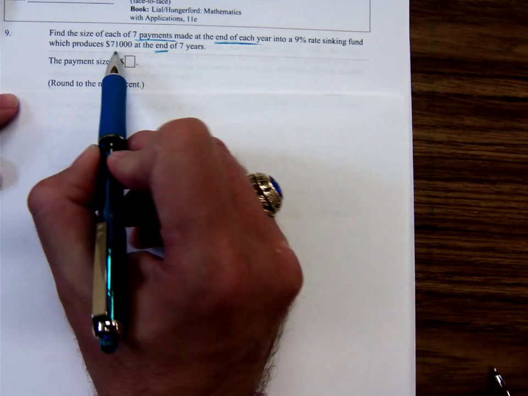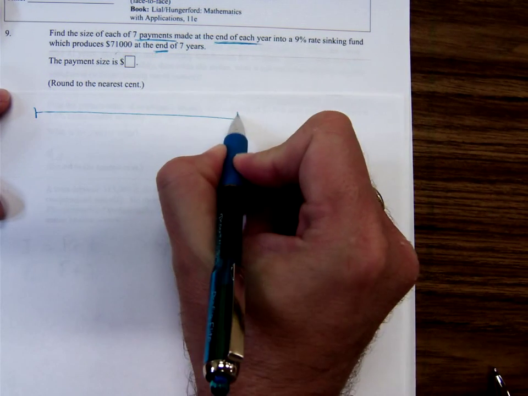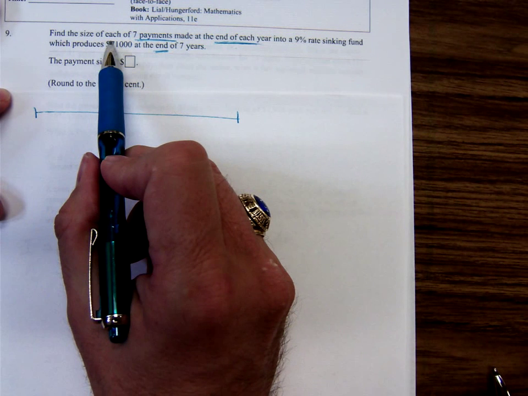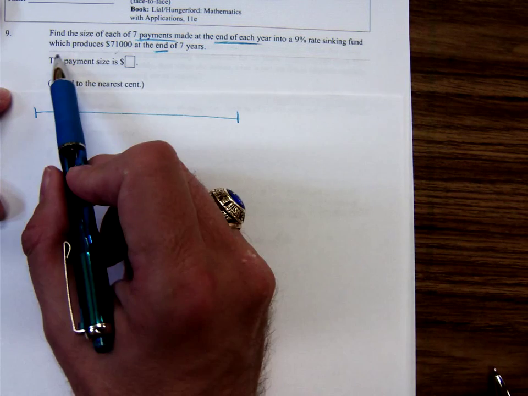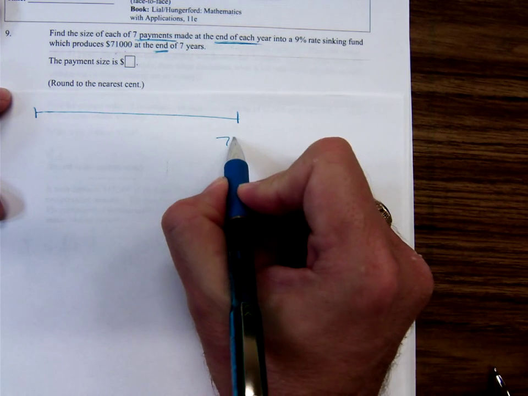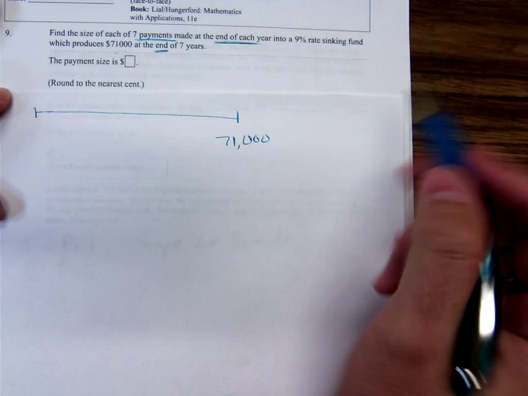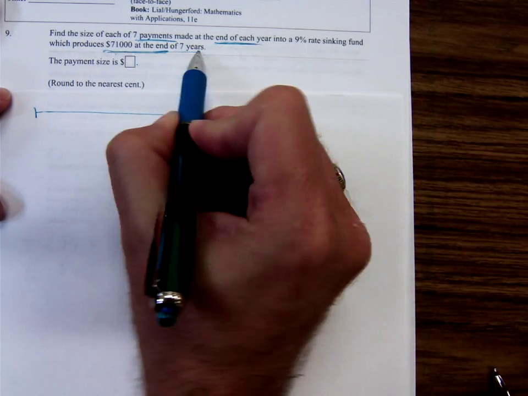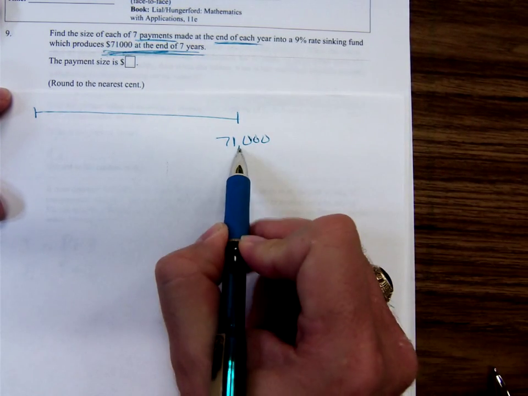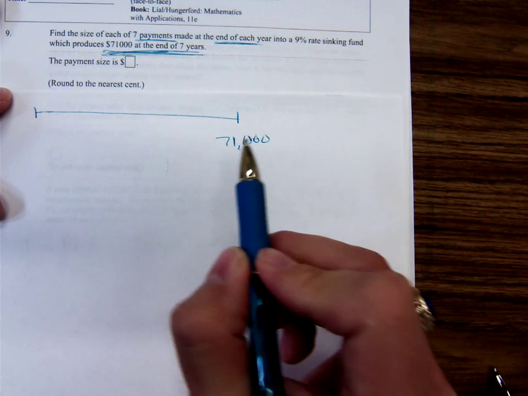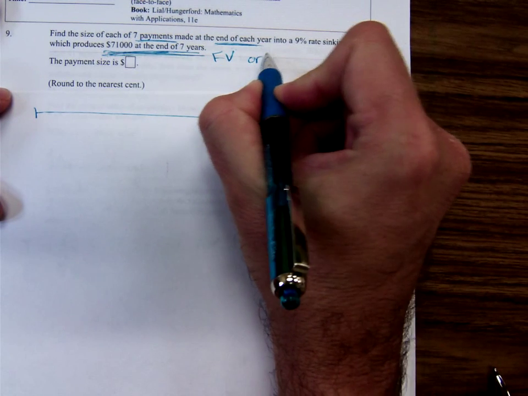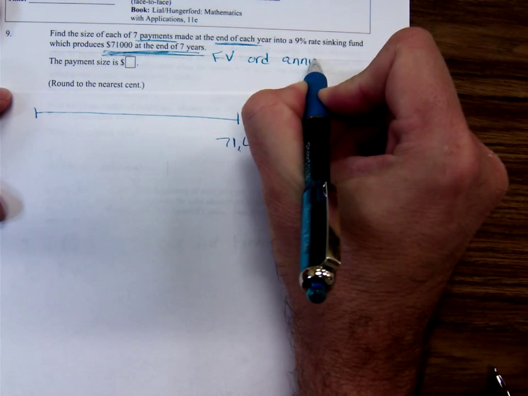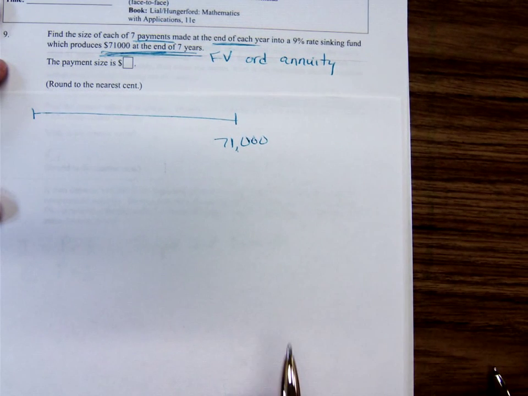This $71,000, is that a future value or a present value? Find the size of each of 7 payments made at the end of each year, which will produce $71,000 at the end of those 7 years. So this $71,000 at the end of the 7 years, that's a future value. So it's a future value of an ordinary annuity. Okay? Future value of an ordinary annuity.